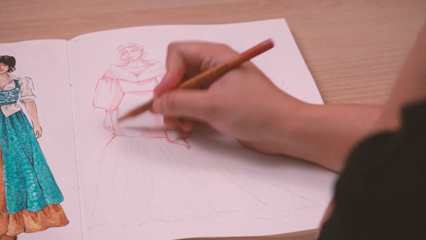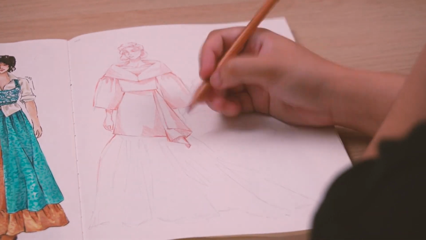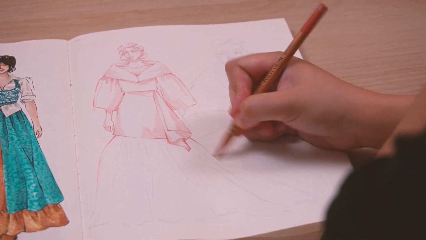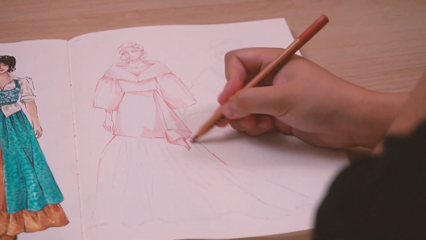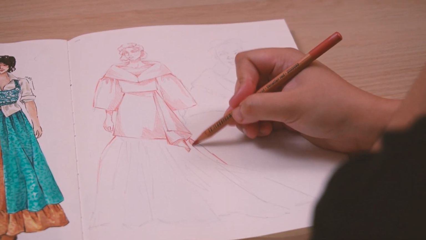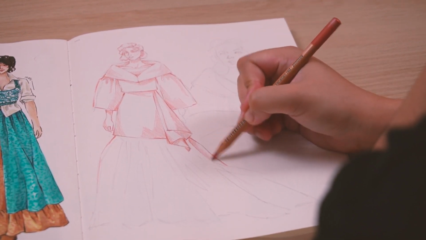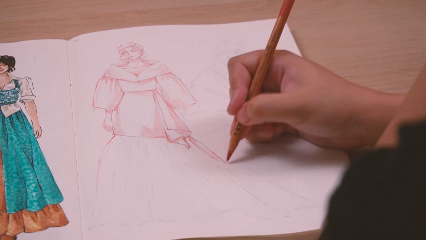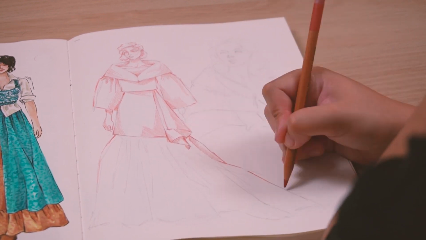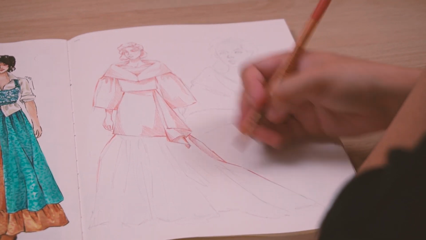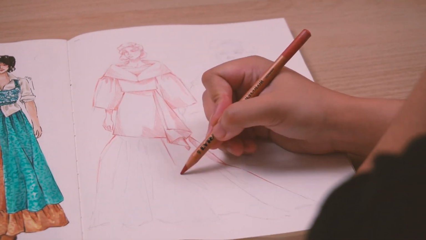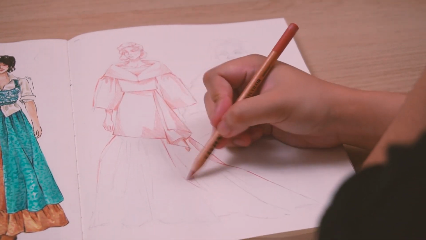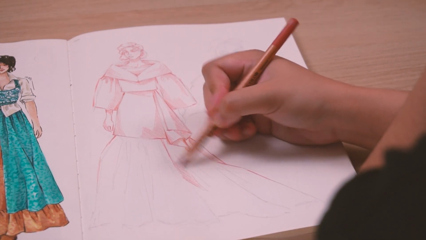Number one is the way that I sketch. So when it comes to fashion illustrations, especially when I'm drawing on my Fashionary sketchbook, there's already dotted templates that make the entire process so much faster and much easier. However, I find that the way that I sketch fashion illustrations is completely different to how I sketch portraits.